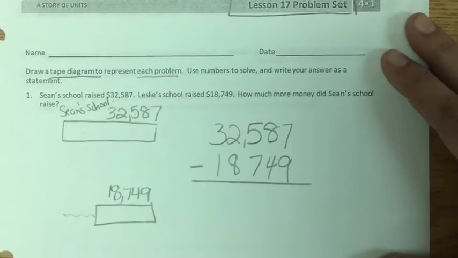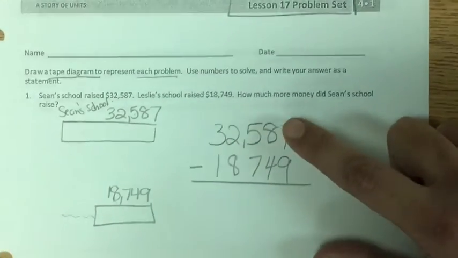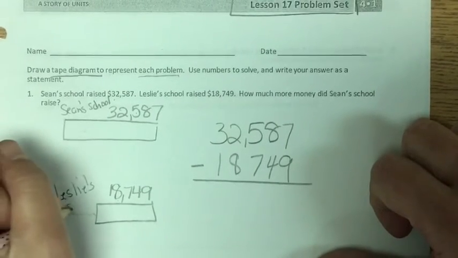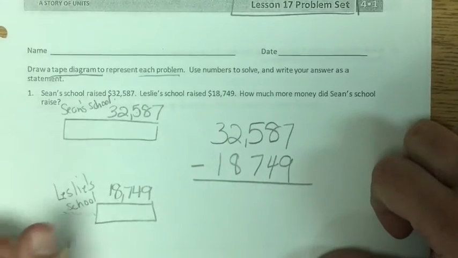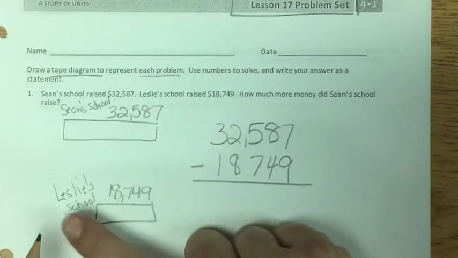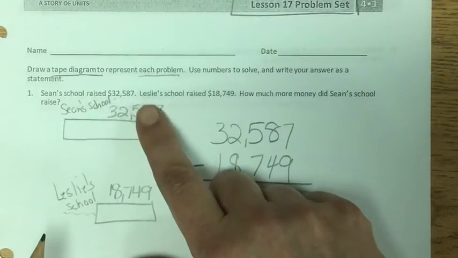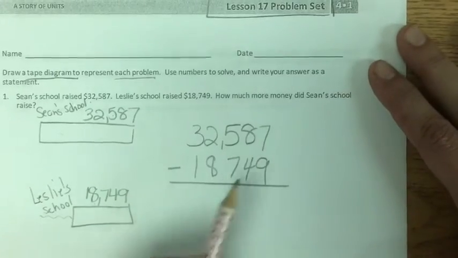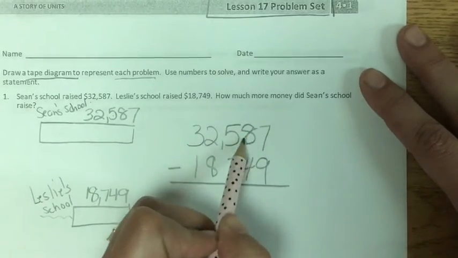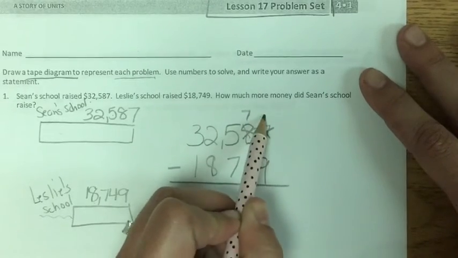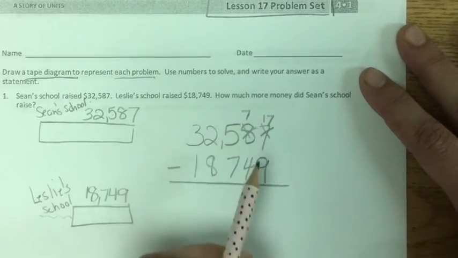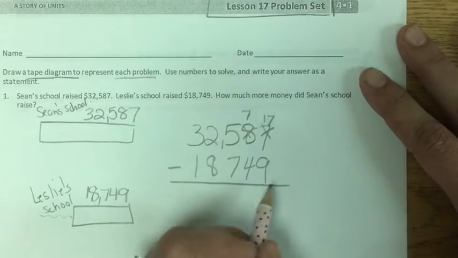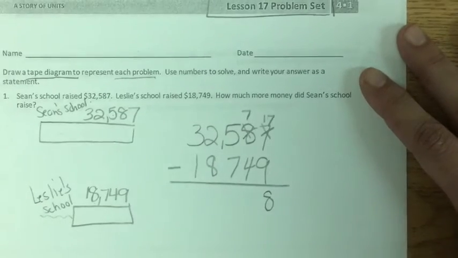All right, so now I'm going to subtract Sean's school minus Leslie's school, because I want to find the difference. How much more did this school raise than this school? All right, so I'm going to start subtracting. Well, 7 minus 9, I cannot do that, but I can unbundle, and I can do 17 minus 9, and that's going to give me 8.